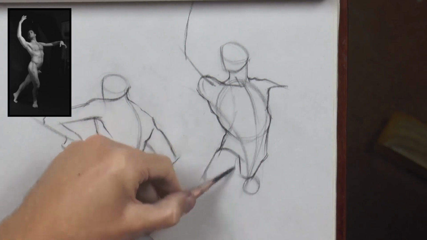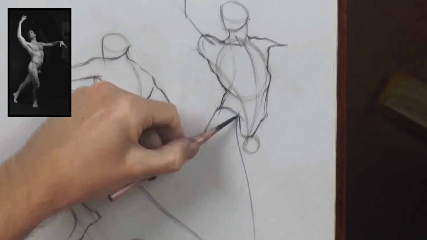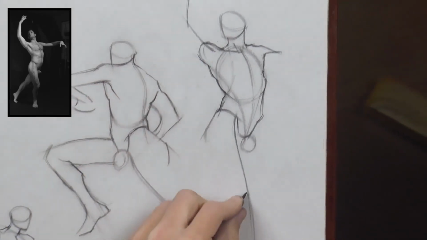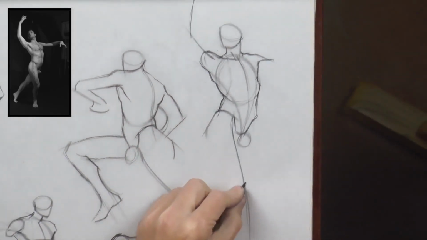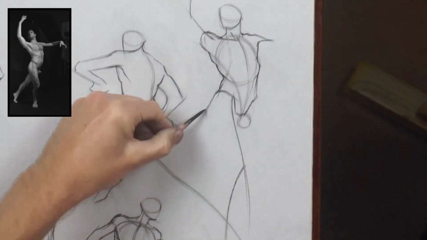So look for the rhythms for this leg. Should sit about like that.